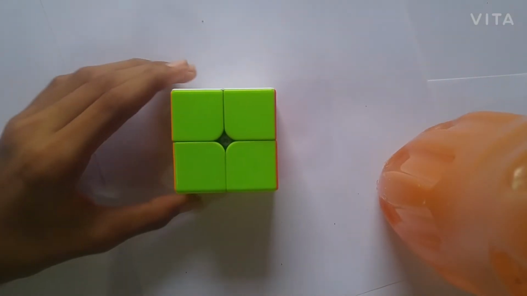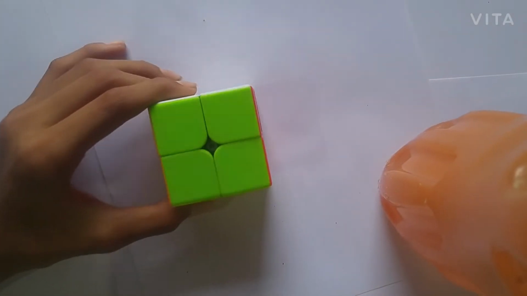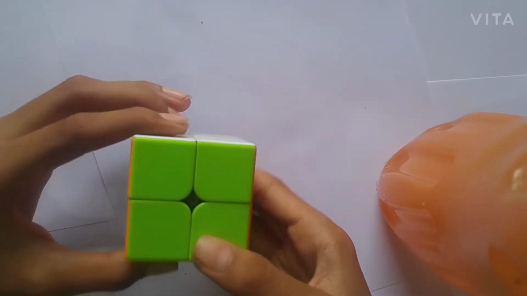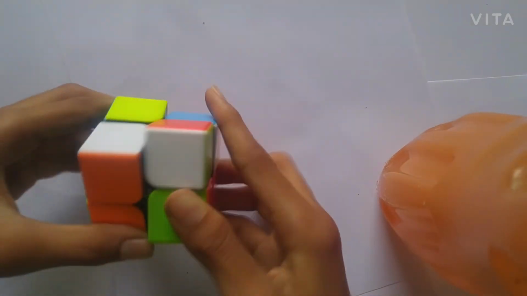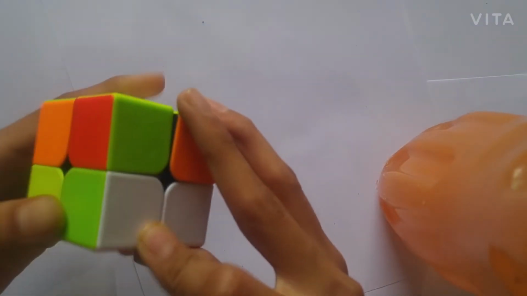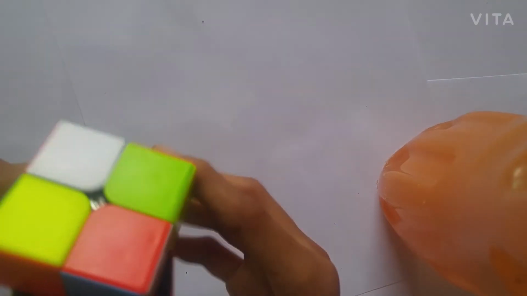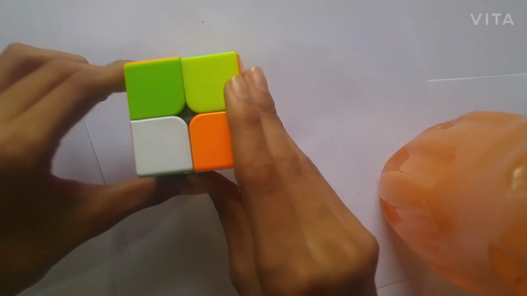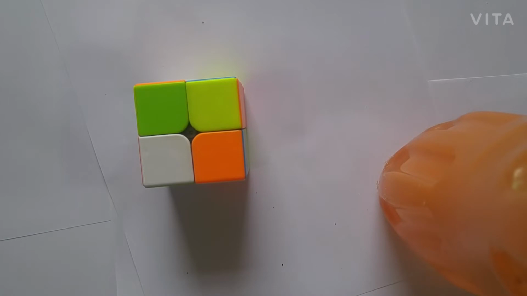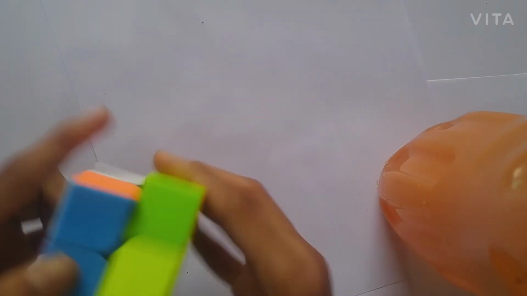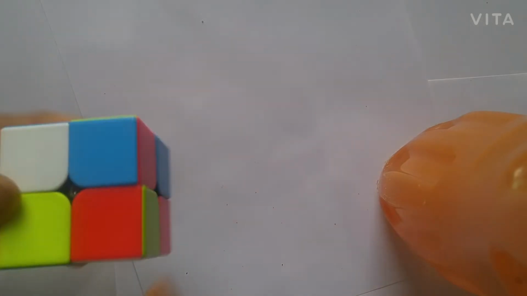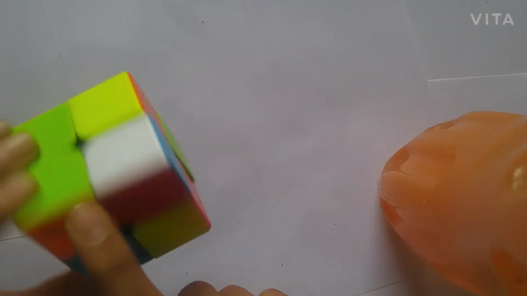Okay, let's implement these things into a solve. These are pretty easy, right? Let's do them in a solve. I'll just scramble the cube randomly. You can also do that, right? So there will be 3 stages. We will be orienting our cube. The first layer would be solving one layer like this.